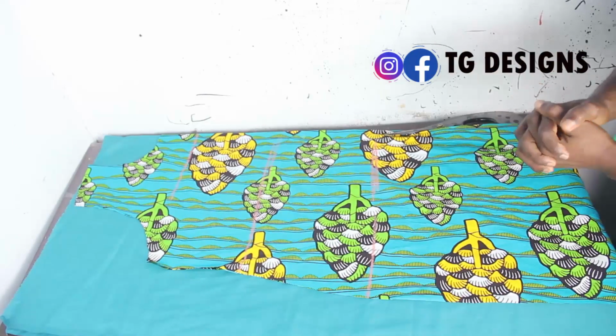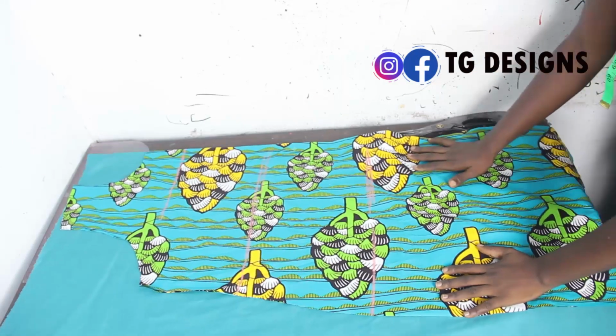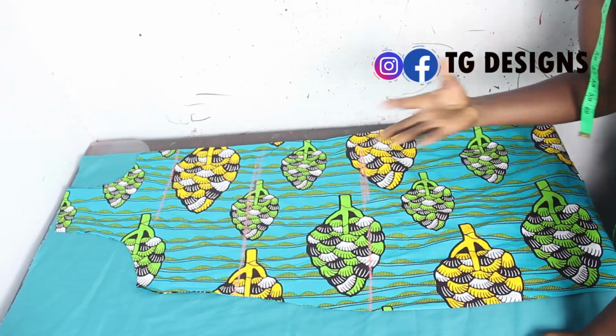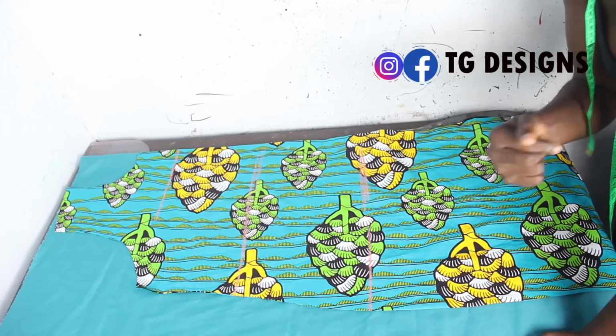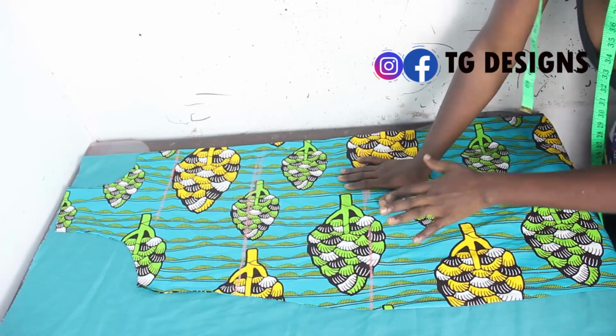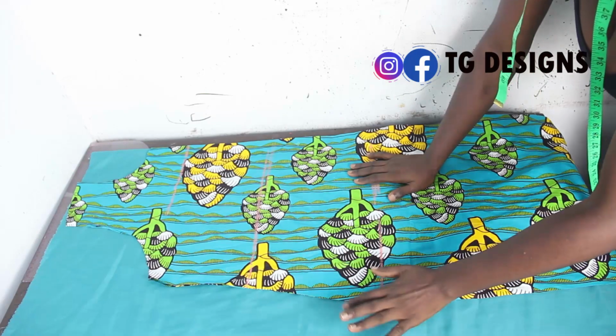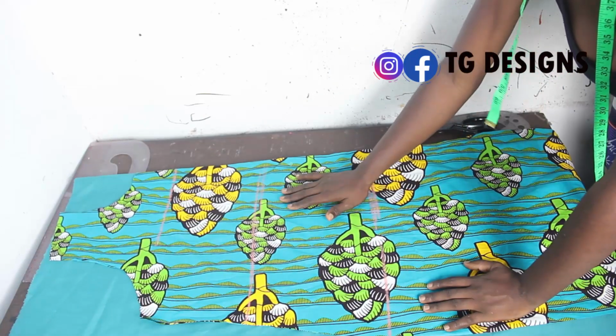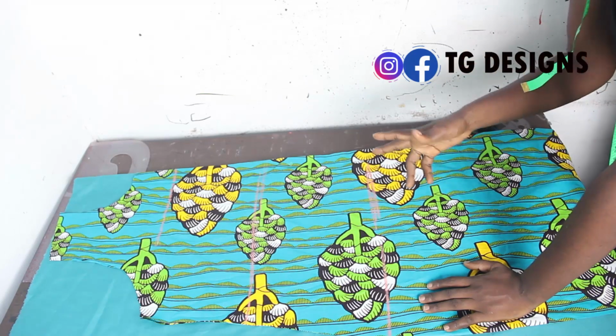So guys, I quickly want to show you something on how to achieve a very neat finishing when you are cutting out your lining. So let me just show you how to achieve that briefly. So now I want to cut out my lining. I've gone ahead to fold my lining into two, and then I went ahead to place my front block, right?